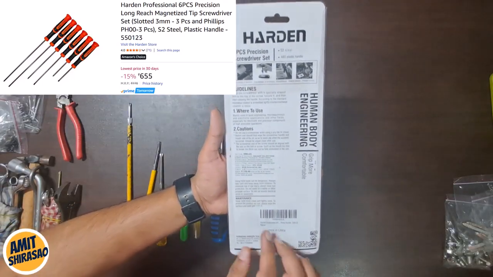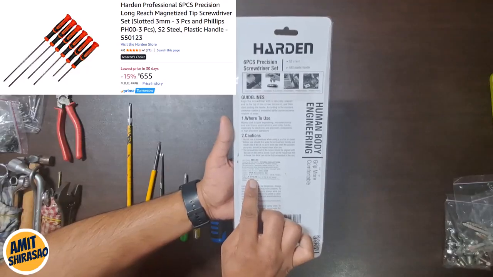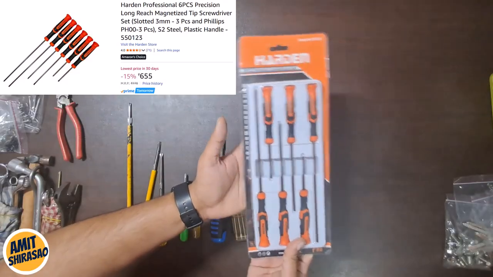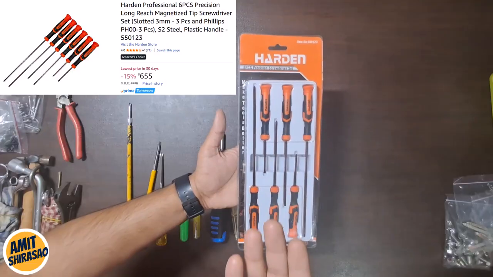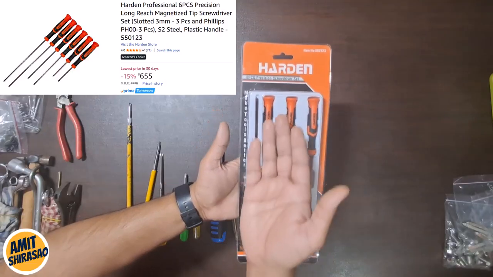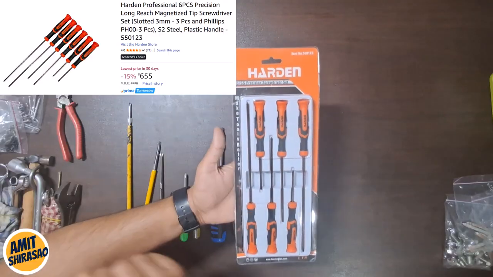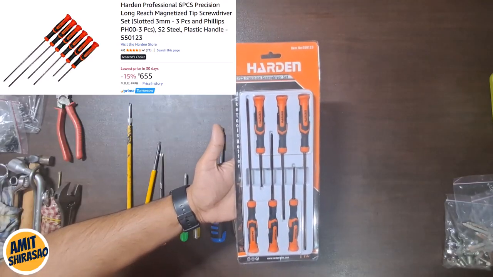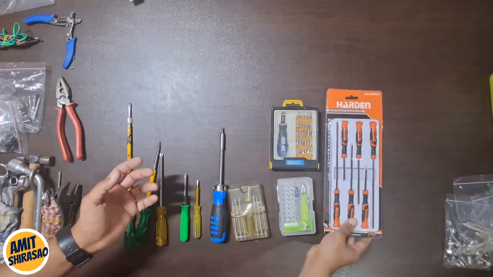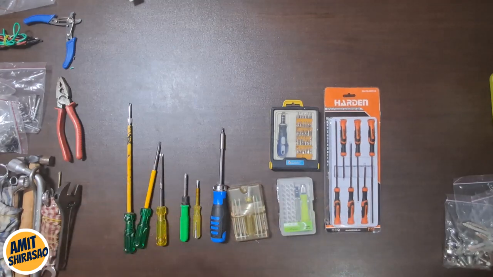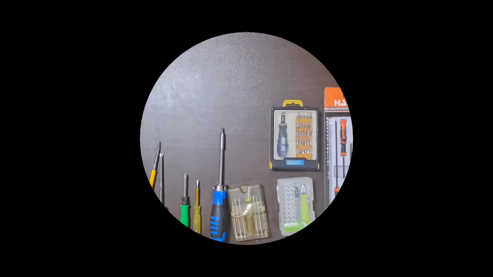I don't remember the price, but it is 700 plus, just for this many. So these are the most good quality screwdrivers, called precision screwdrivers or micro screwdrivers. So that is it. That is a quick lesson about all the hardware tools that you can find.